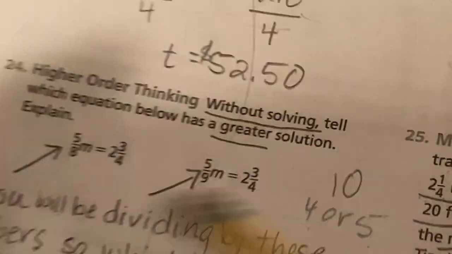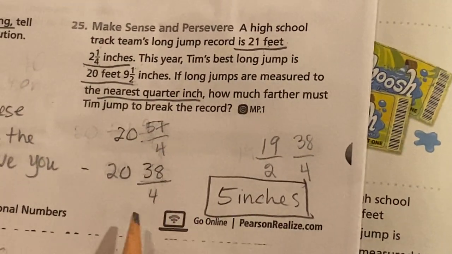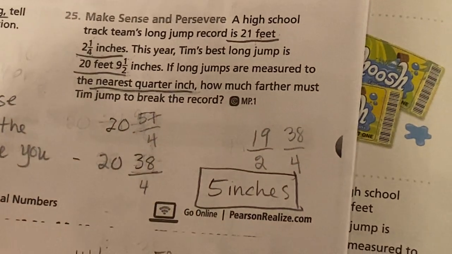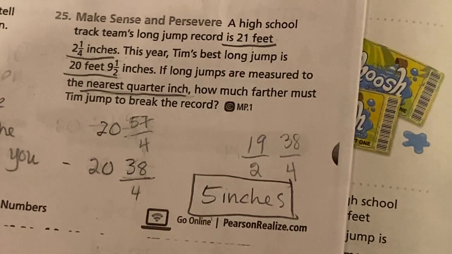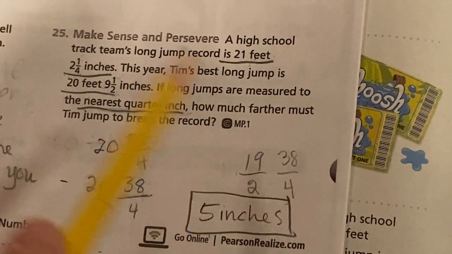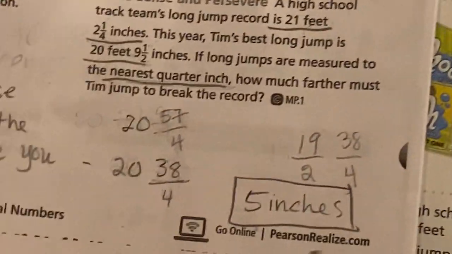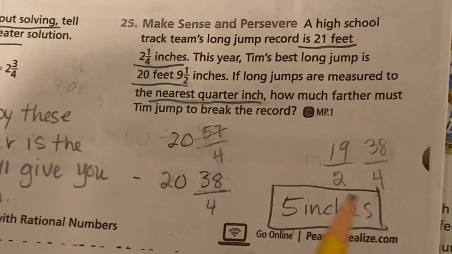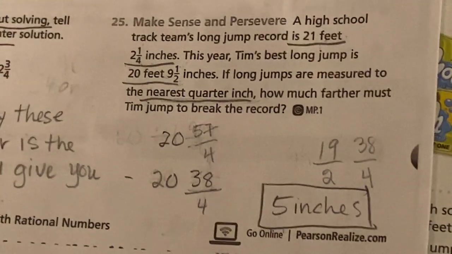Okay? All right. Then for this one, you can tell by my own page that I worked on this a while before I got the answer correct, and it was this nearest quarter inch that was throwing me off. The answer is 5 inches. So when you did all of your calculations, you probably came out with something slightly under 5 inches, some fraction that's slightly under 5 inches. But when you round it to the nearest quarter inch, your answer is 5 inches.